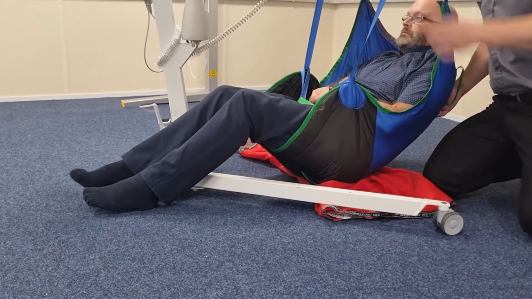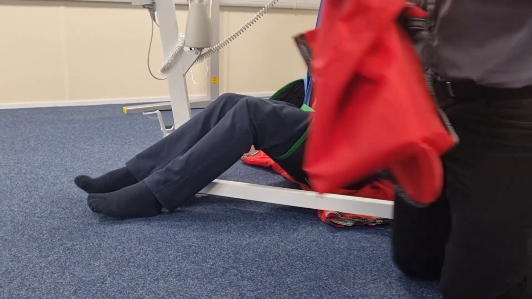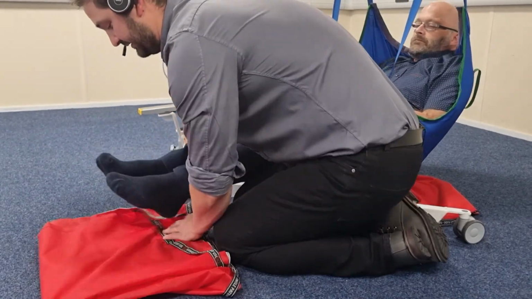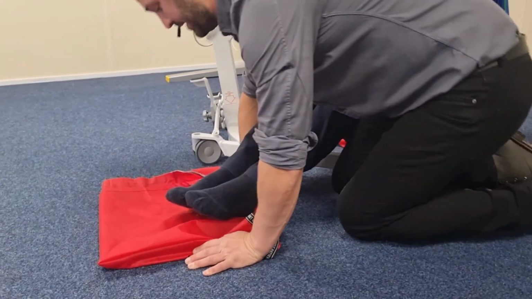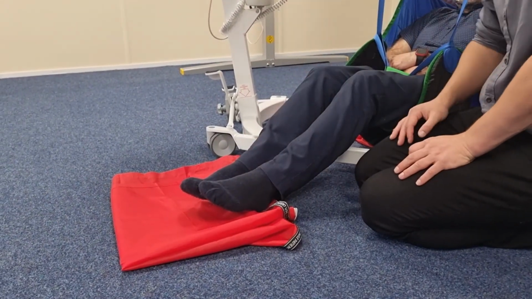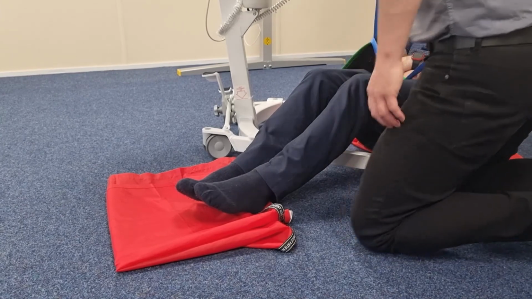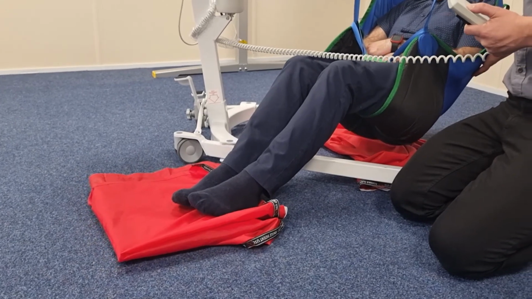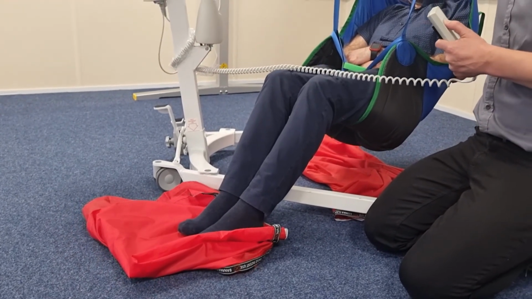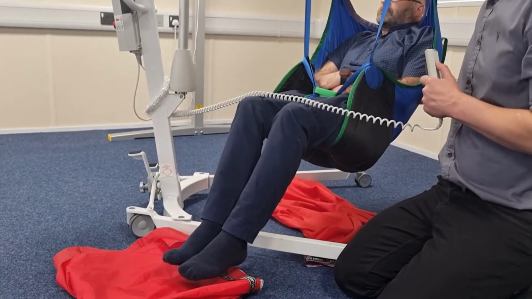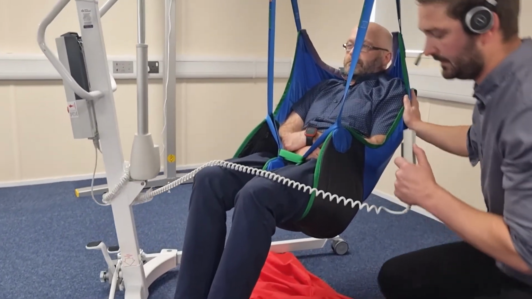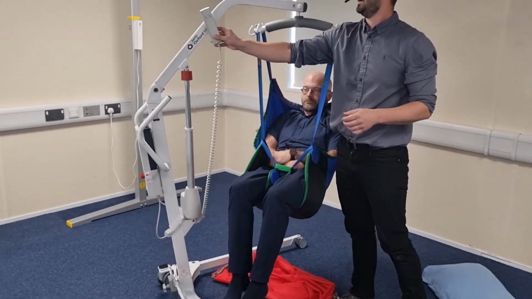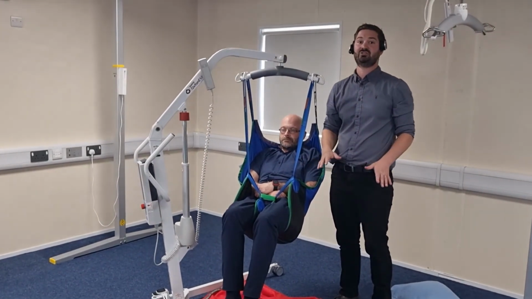And then as it starts to lift, I'm going to place another slide sheet just underneath the person's heels. And I'm just going to bring them away from the metalwork of the hoist. Okay, and then I can continue with the lift. And there we go. Once they're up high enough, I can then complete the transfer either into a chair or back onto bed.